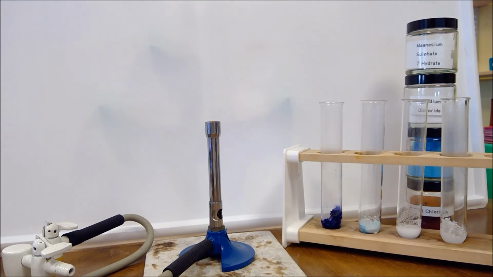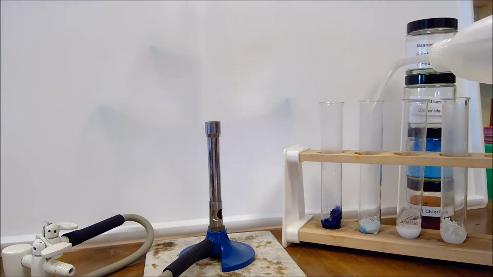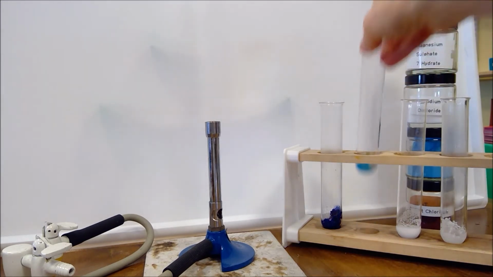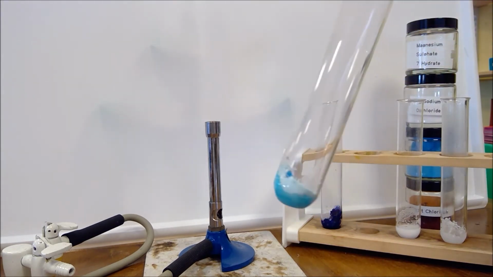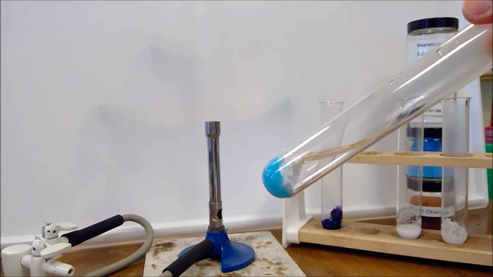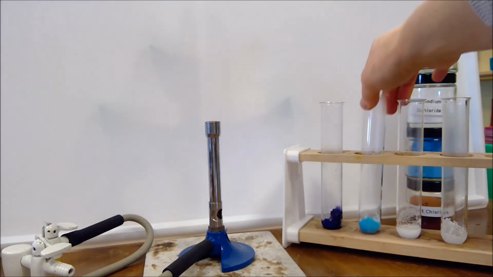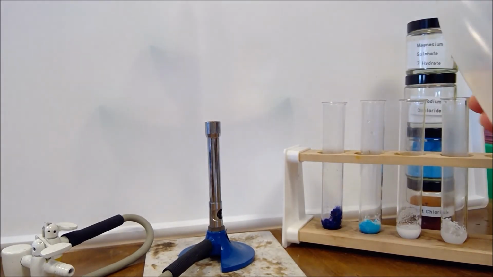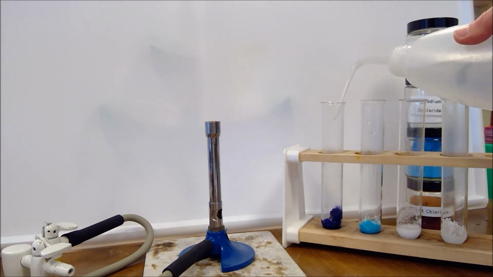Now onto the white copper sulfate. So I'm going to squirt it down the side if I can. There we go. All right, so can we see how that's all gone blue? And then finally onto our cobalt chloride. It's hopefully cooled down enough for this not to fizz everywhere.